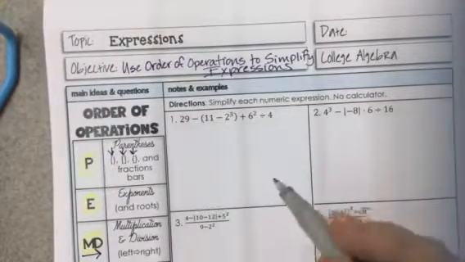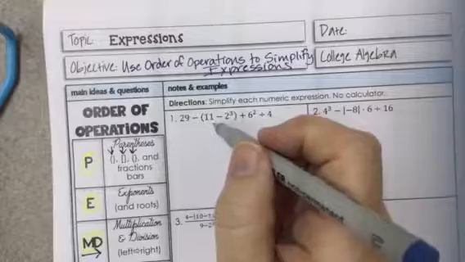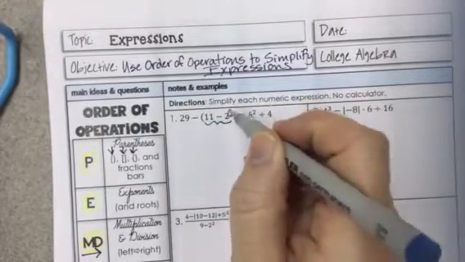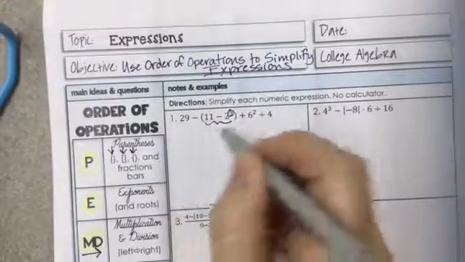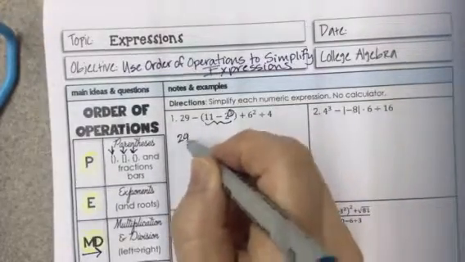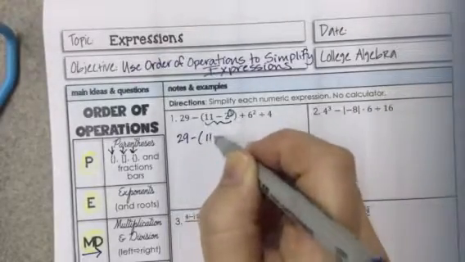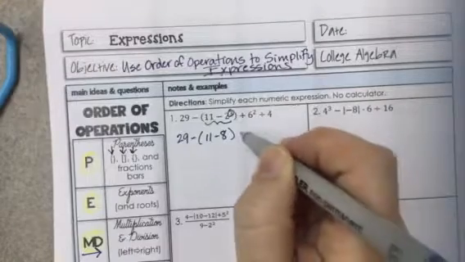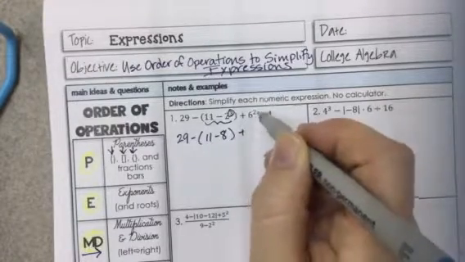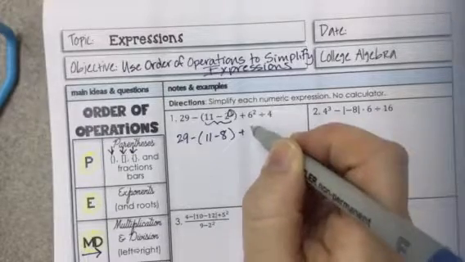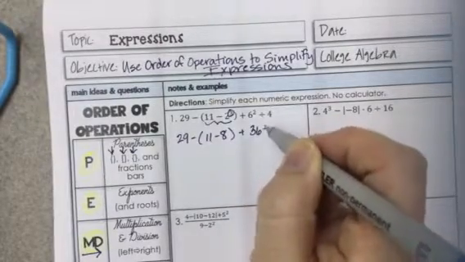So here for number 1, we're going to take a look inside the parentheses first, and we see that we have an exponent, so we're going to do that first. I'm going to recopy the entire line. So 29 minus 11 minus 2 cubed is 8, plus 6 squared is 36. I can go ahead and do that operation.